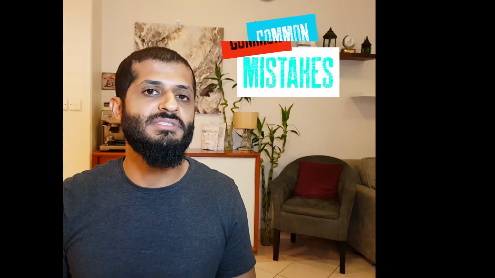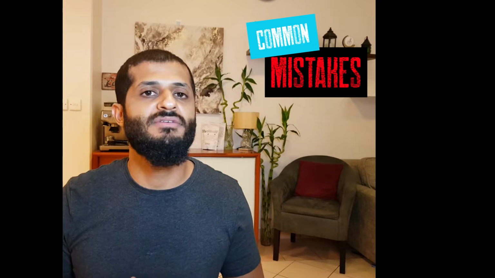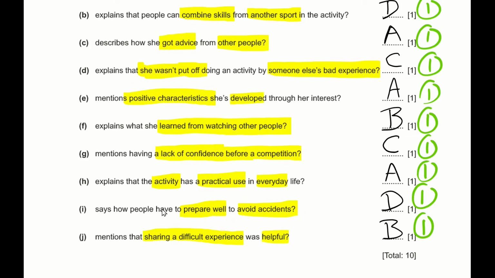Now it's time for my top 3 tips on the common mistakes that students make in this section of the exam. So a common mistake that I notice with students in this part of the exam is that they don't pay attention to all of the keywords in the question itself. So I'm going to give you an example from question F. The keywords that we identified were learning from watching other people.